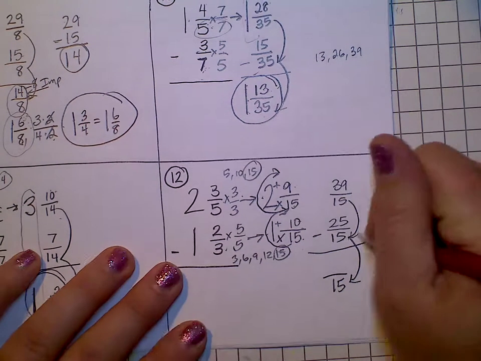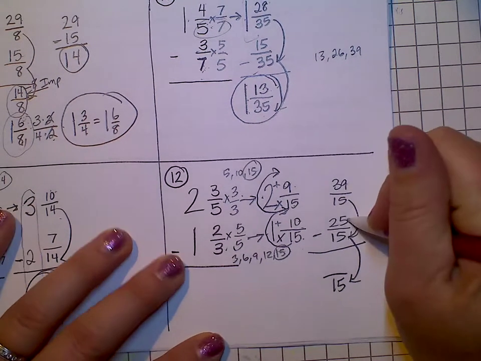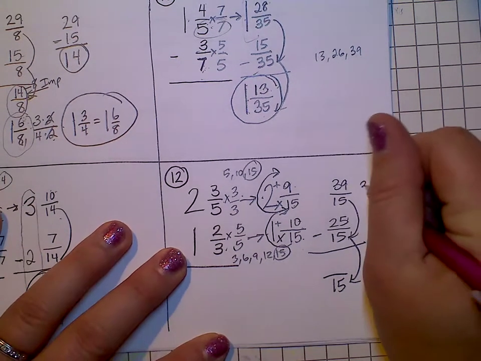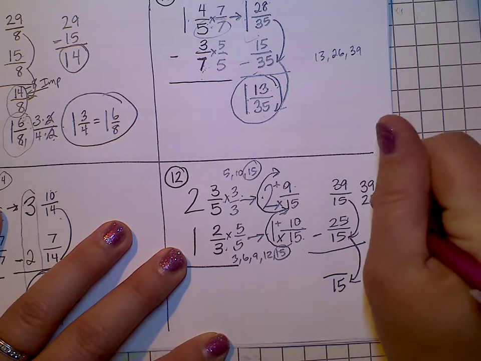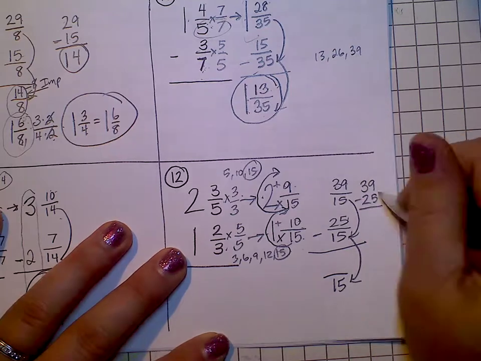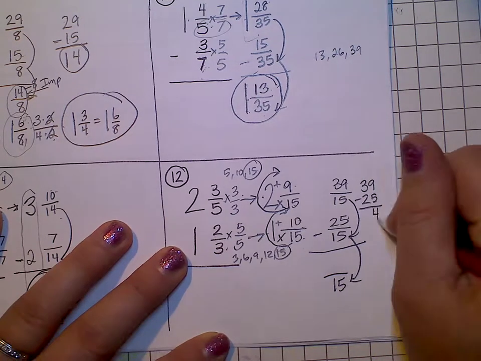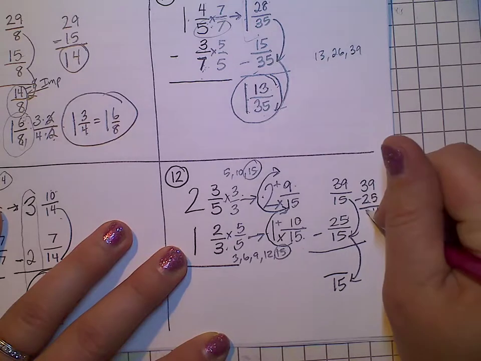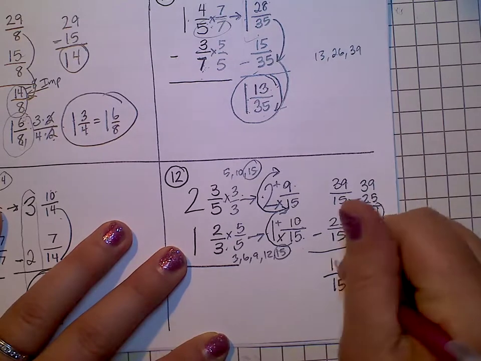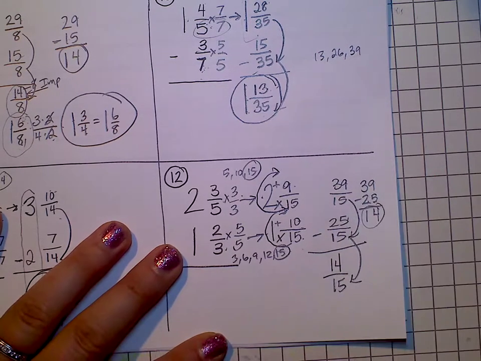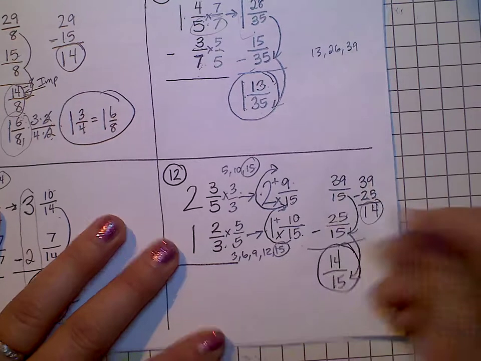All right, so now I have 39 take away 25. If I say it wrong and do it wrong, it won't work at all. 9 take away 5 is 4, 30 take away 20 is 10. I have 14 15ths left. That would be my final answer.